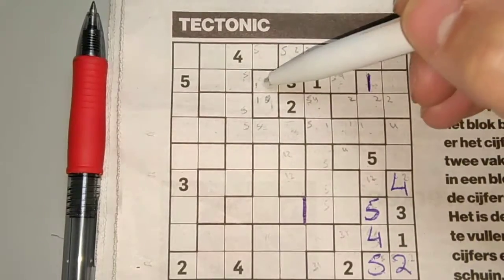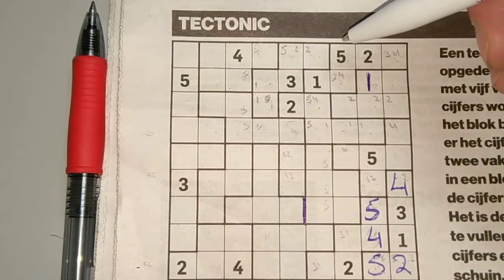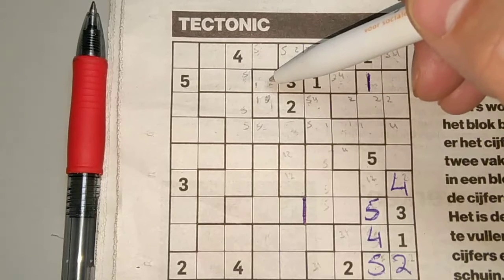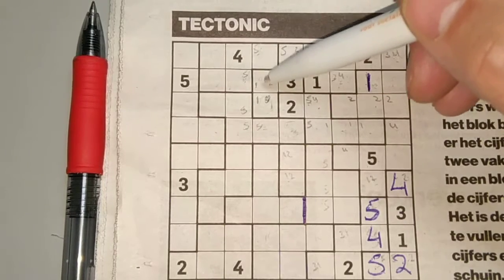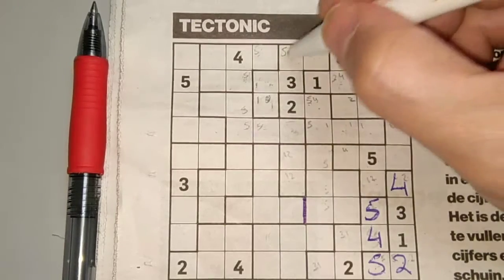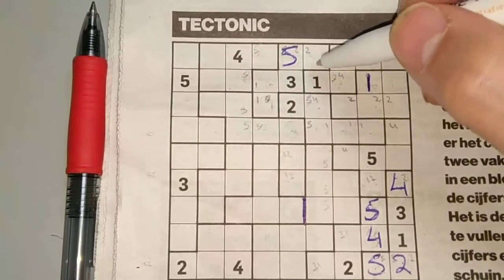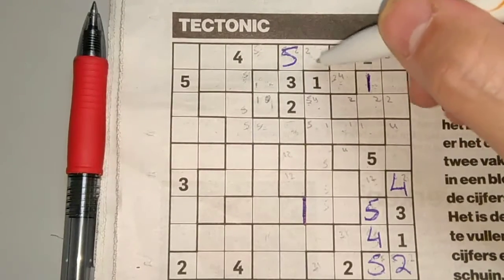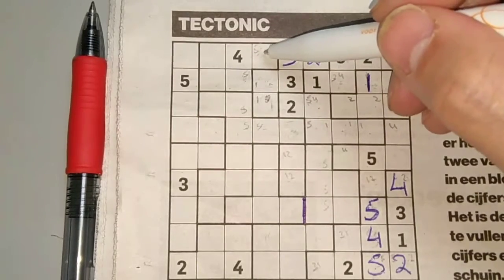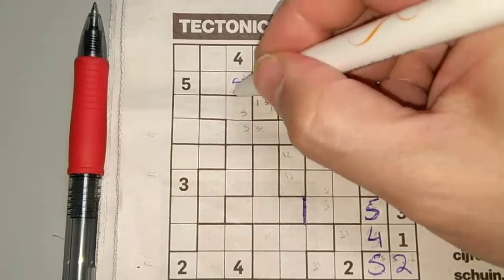I cannot put the 5 there because we have a 5 in one of those 2 boxes. Here or there means I cannot place the 5 there. We have a 5 here, so I cannot place the 5 there. So the only place for the 5 should be here. Then one number left for the 2. The 2, I cannot place the 5 here now. We have a 5 there, so the 5 should be here.